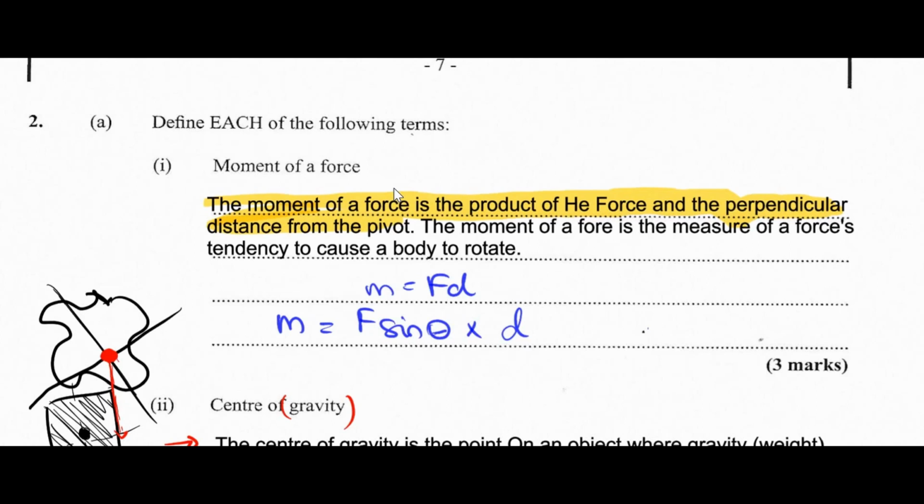And it can be calculated using the formula M = Fd, and in a case where you're given an angle, it's M = F sin θ multiplied by d, which is the perpendicular distance, the distance of the perpendicular arm. Sorry. And so yeah, that was question 2.